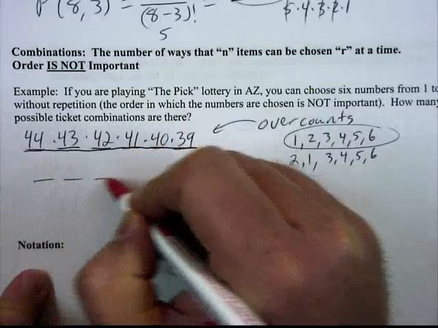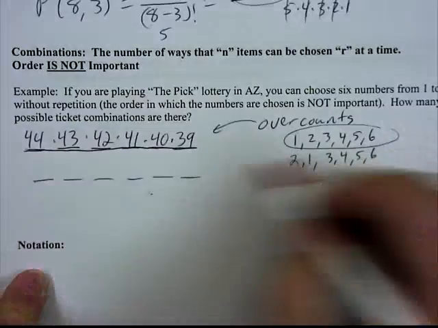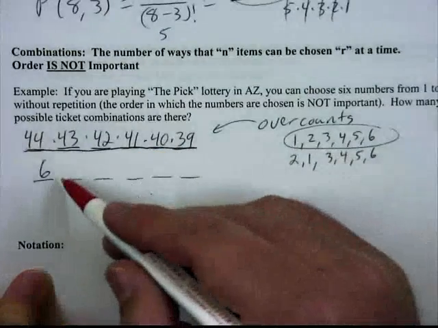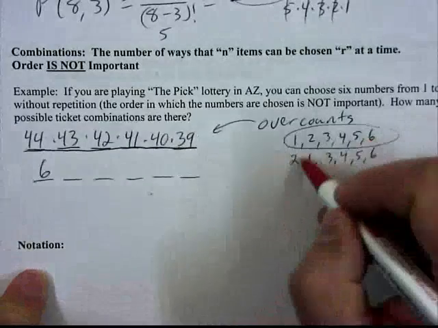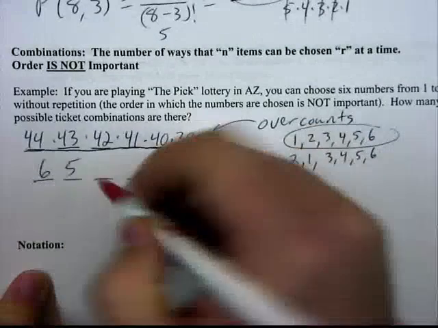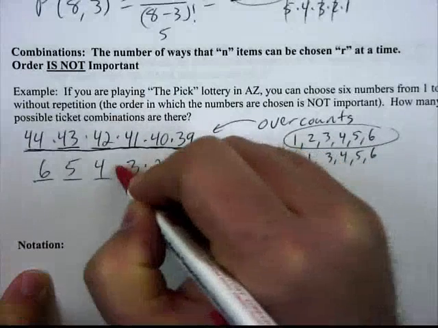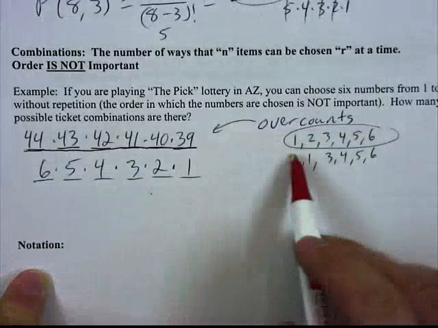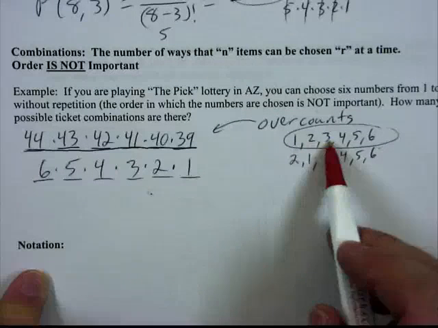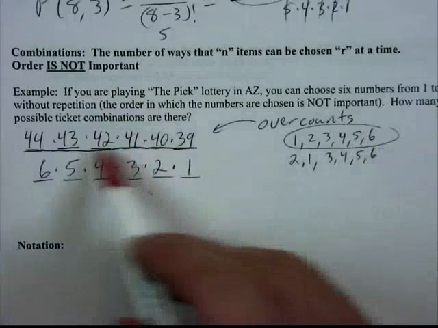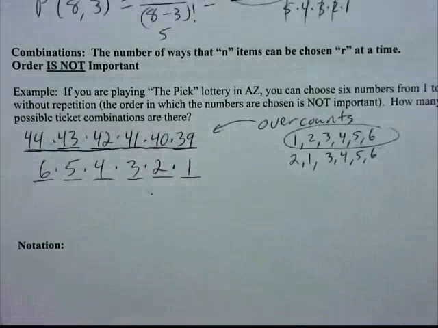So I'm going to actually look at this in slots again. Any of those 6 numbers could go in the first slot. Once I've got 1 in the first slot, there's 5 that could go in the second slot, 4, 3, 2, and 1. If I multiply those together, that'll give me the number of ways that I could put the numbers 1, 2, 3, 4, 5, and 6 in different orders. All of those would be counted differently here, but they're not different, so I have to divide those out.